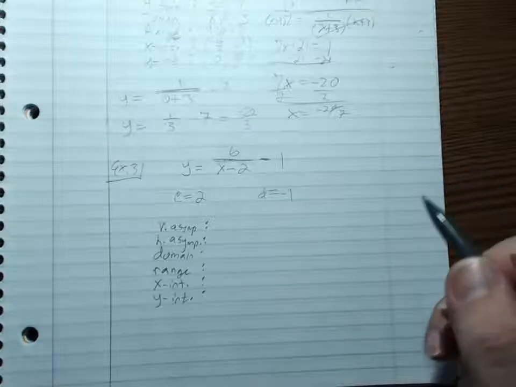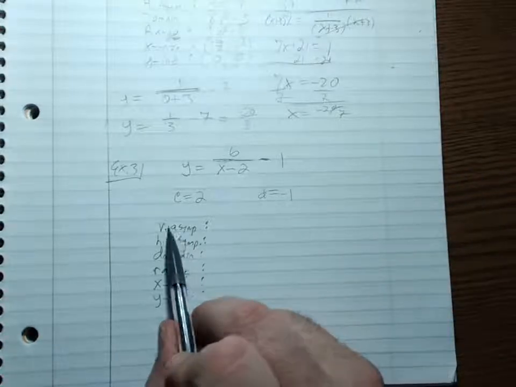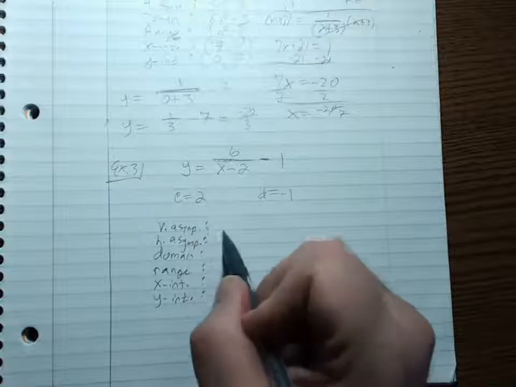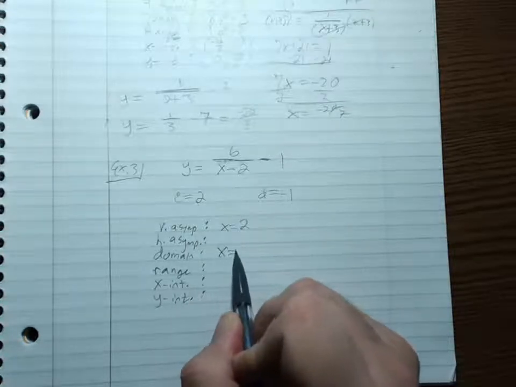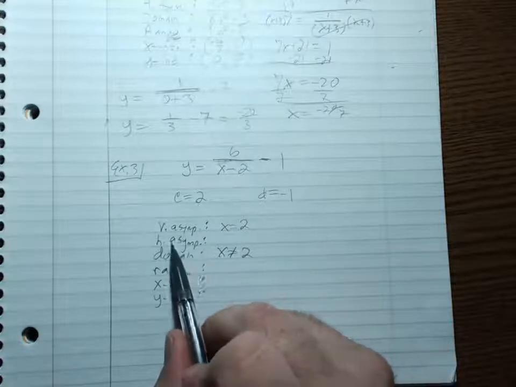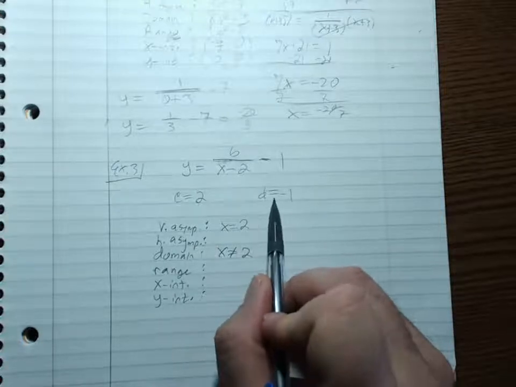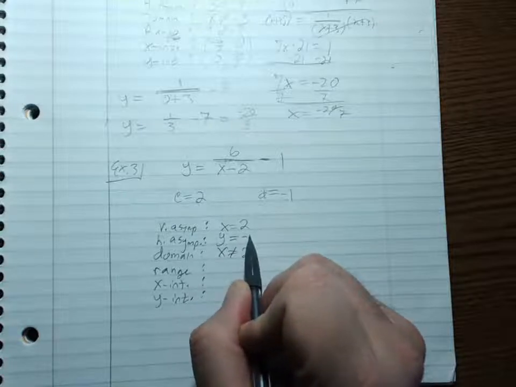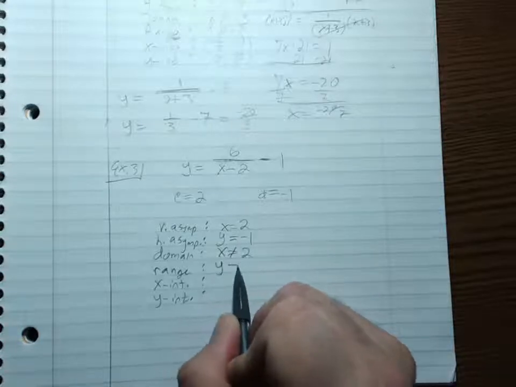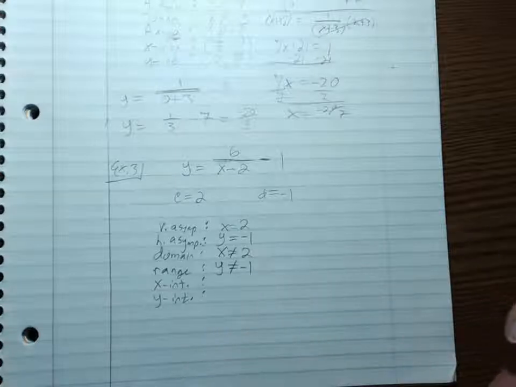So let's fill these in pretty quick. The vertical asymptote goes with C. It's going to be x equals 2, which means the domain will be x is not equal to 2. The horizontal asymptote goes with D. That's -1. So the horizontal asymptote will be y is equal to -1. The range will be y is not equal to -1.